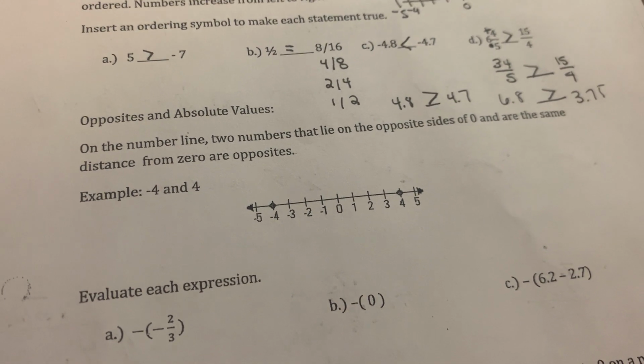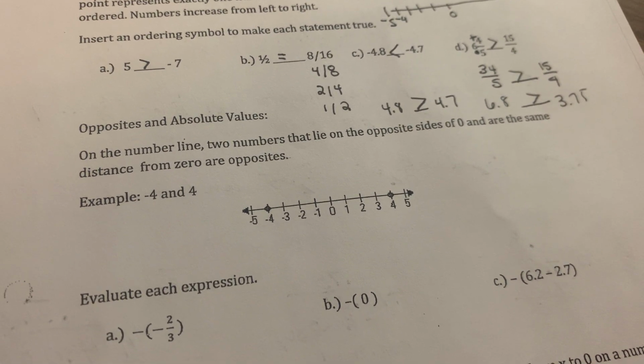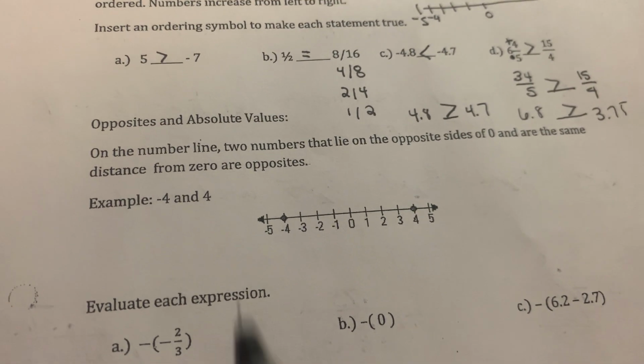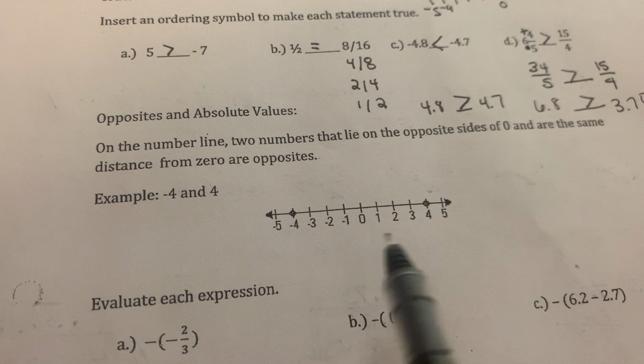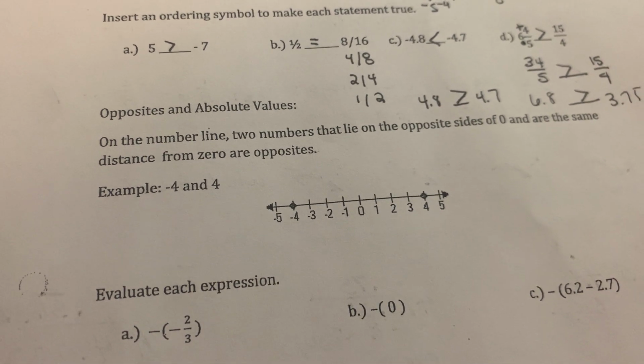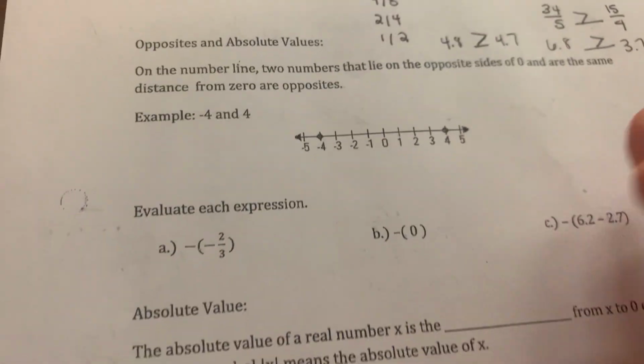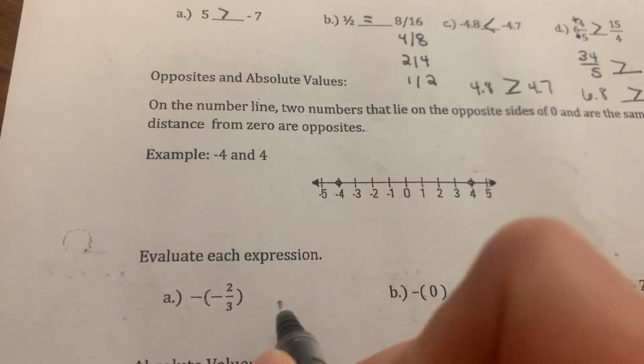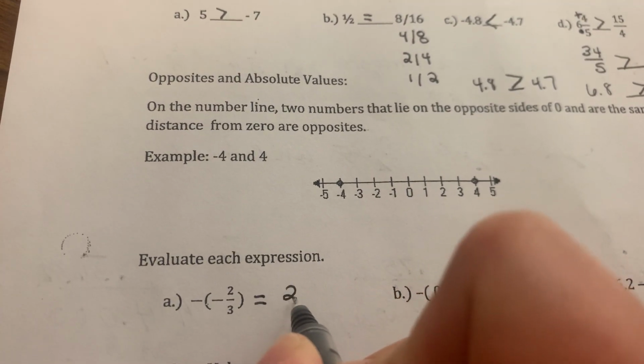Opposites and absolute values. On the number line, two numbers that lie on opposite sides of 0 and are the same distance from 0 are called opposites, like negative 4 and 4. Okay, they're opposites, they're negated. Evaluate each expression. If I negate the negative, then it becomes a positive.